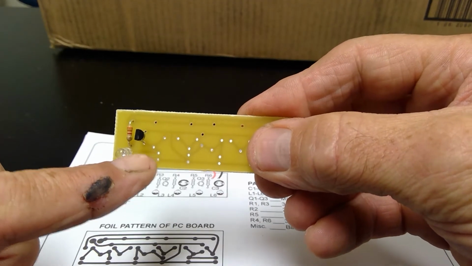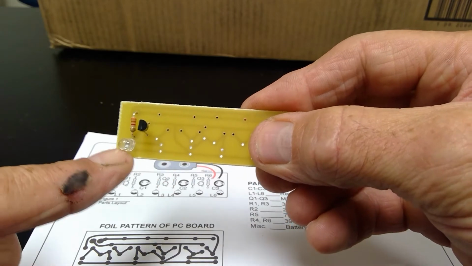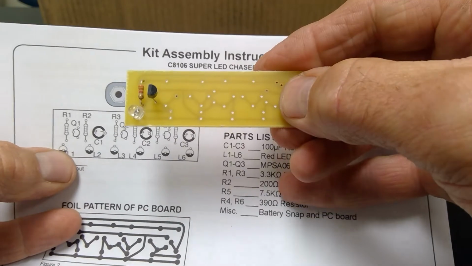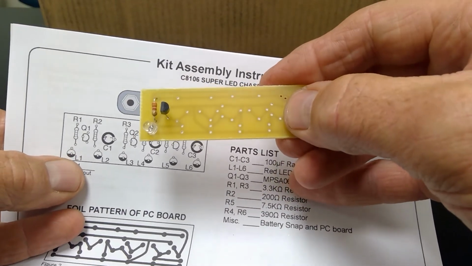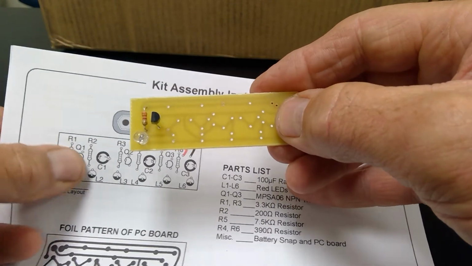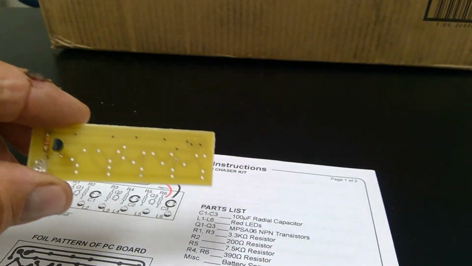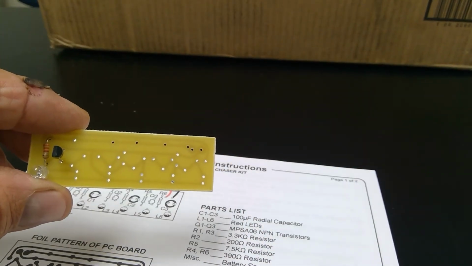So here we've got 2 holes very close to each other. There's 6 of them. That's LEDs. Stick that first LED in there, and then you've got your roadmap. And then I like to work from left to right. Not too tough.